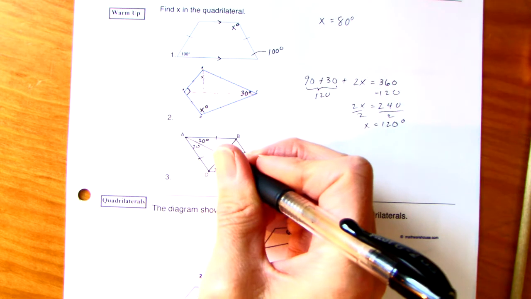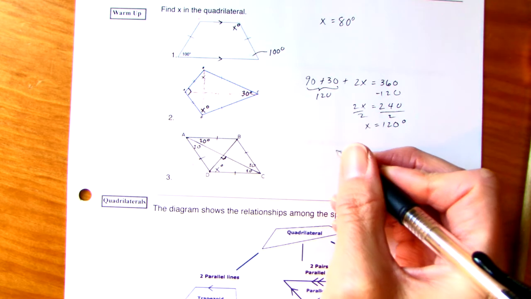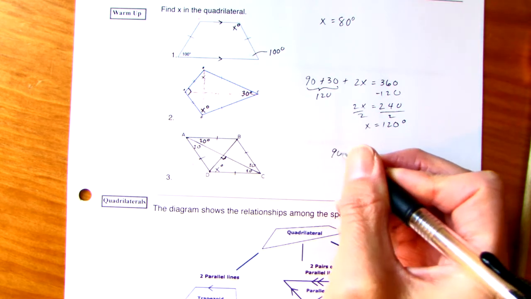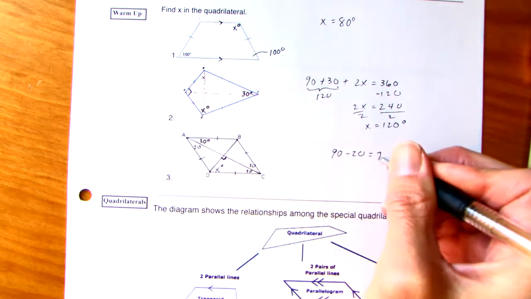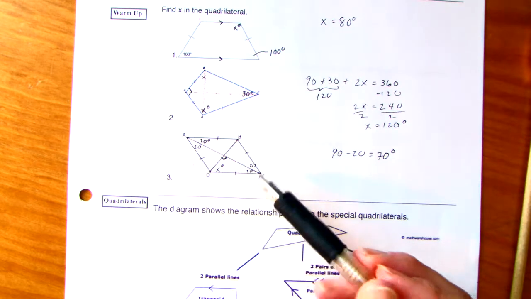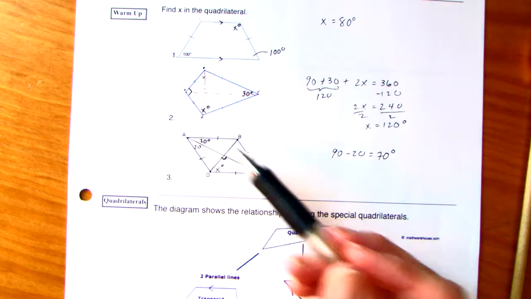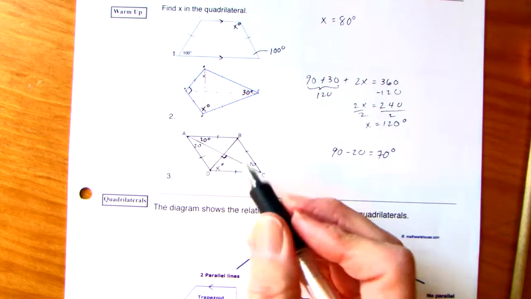What else do I know about a rhombus? The diagonals make a 90-degree angle. So how do I find x? Take 90 minus 20, because these two have to add up to 90, which equals 70 degrees. So you could have actually taken 360, subtracted 40, divided by 2, and then cut that in half. It's just really doing a lot of work. Otherwise, just focus on one of the triangles.